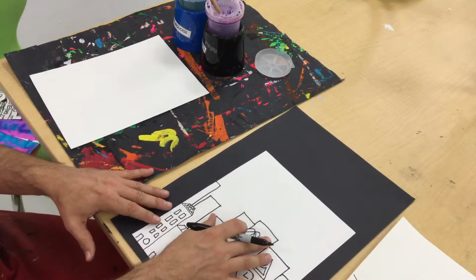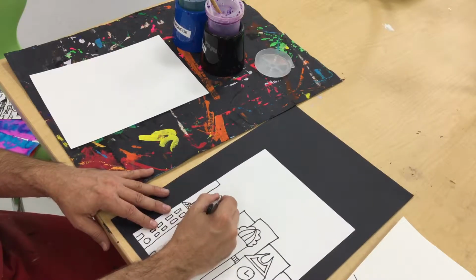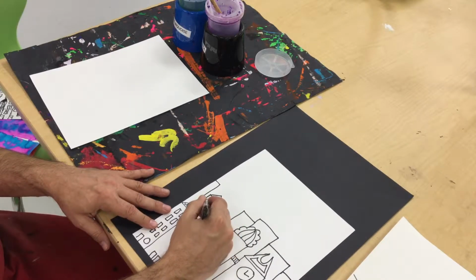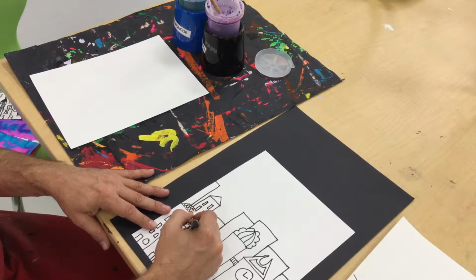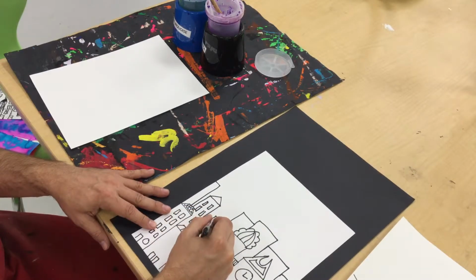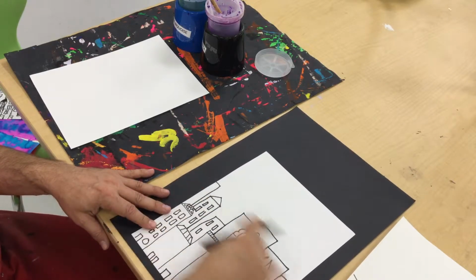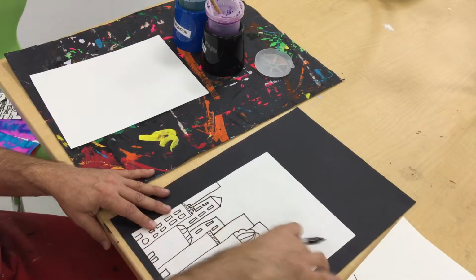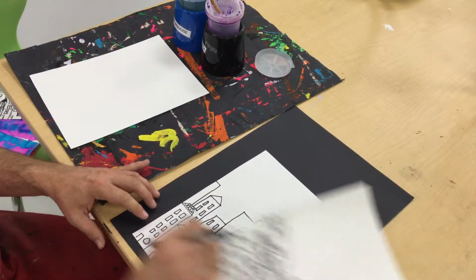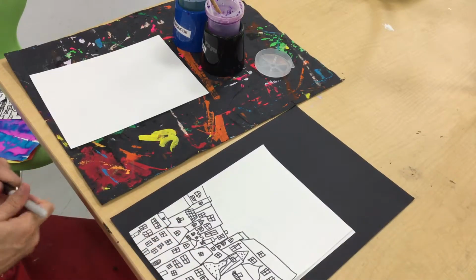Then you have your second row, and the same thing: roof, windows. Do those rows until you want to be a little bit above the middle, and then you're actually ready to cut off the sky.